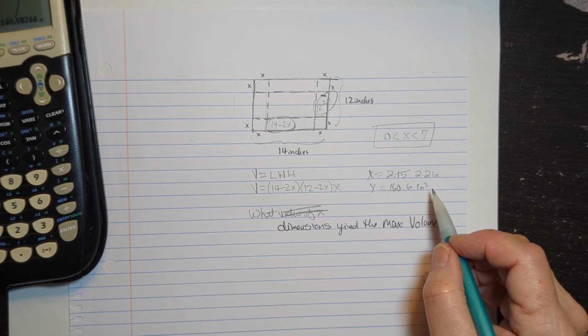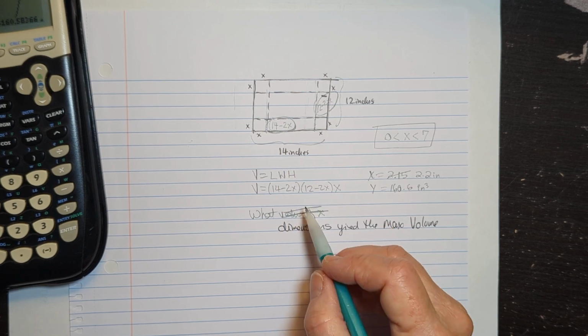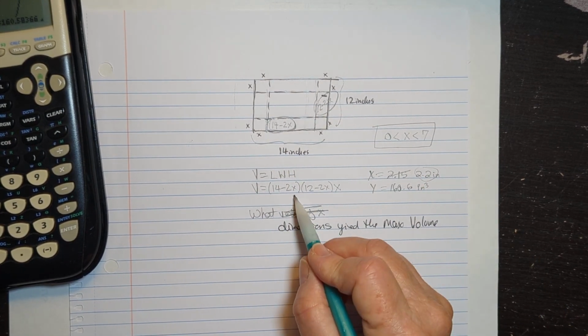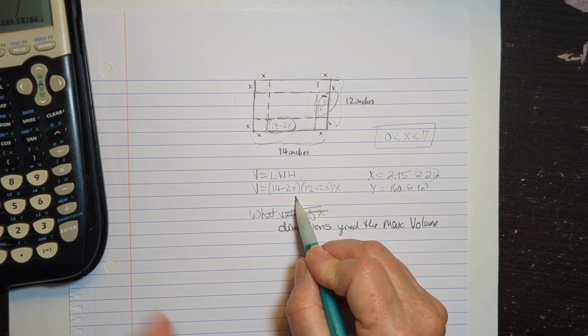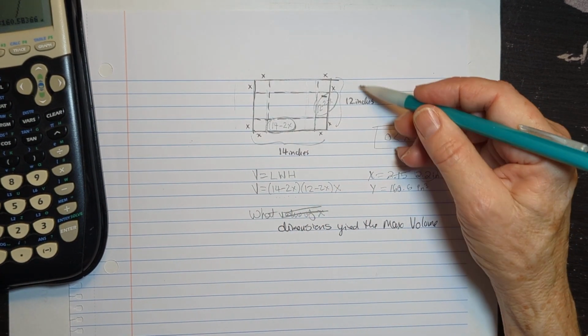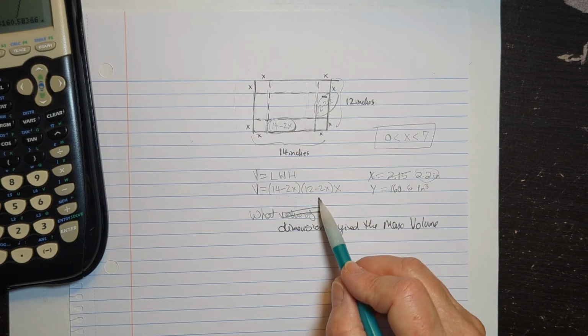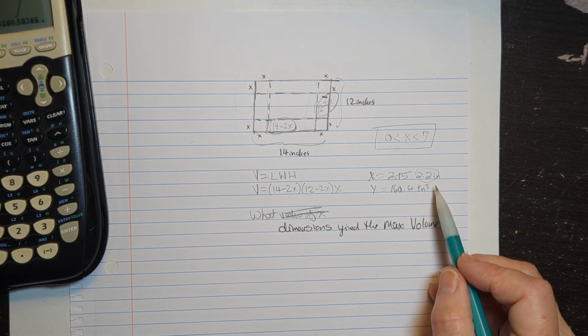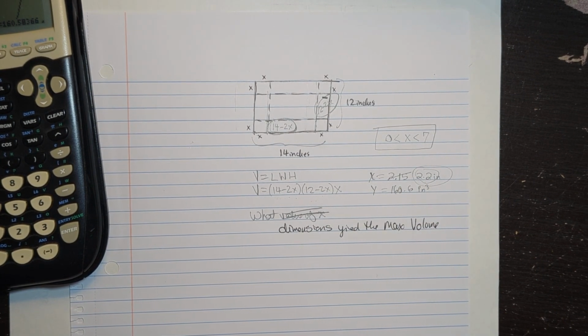And if they wanted the length, well, the length, I said, was 14 minus 2x inches. I would plug 2.2 in for x and calculate 14 minus 2 times 2.2 to get the length. If they asked me for the width, I would say 12 minus 2 times 2.2 to get the width. But I think they might have just asked the value of x, and so this would be what it is. So I hope that helps a little bit.